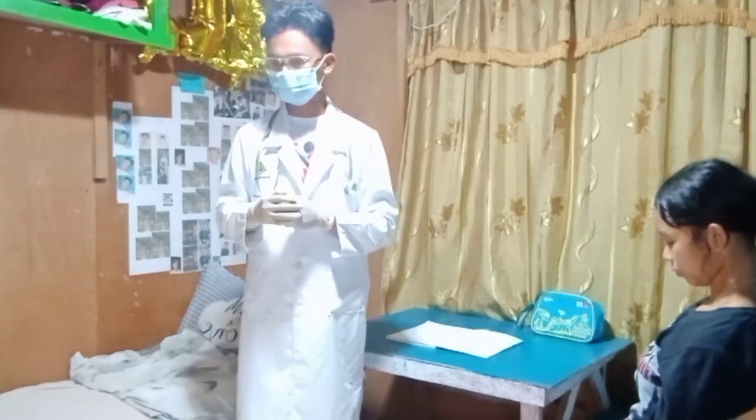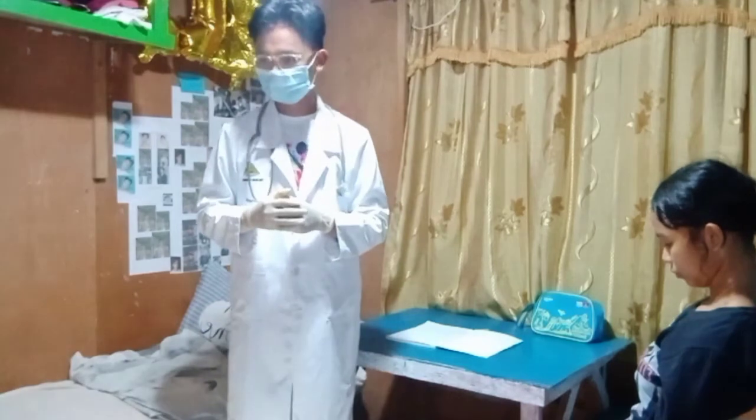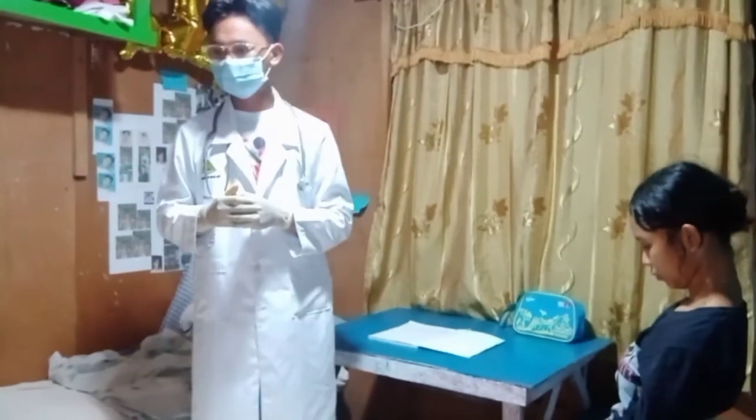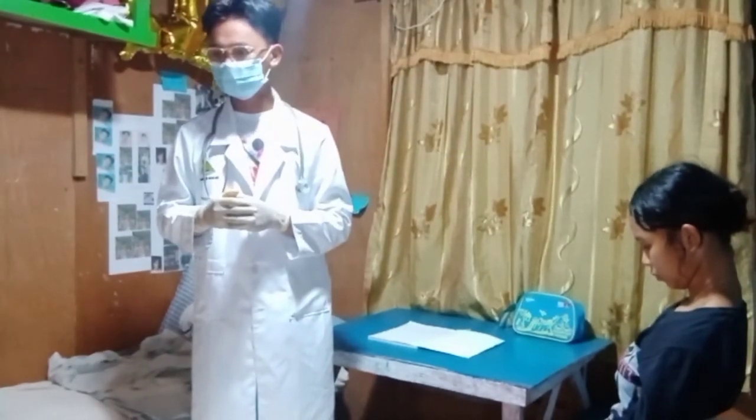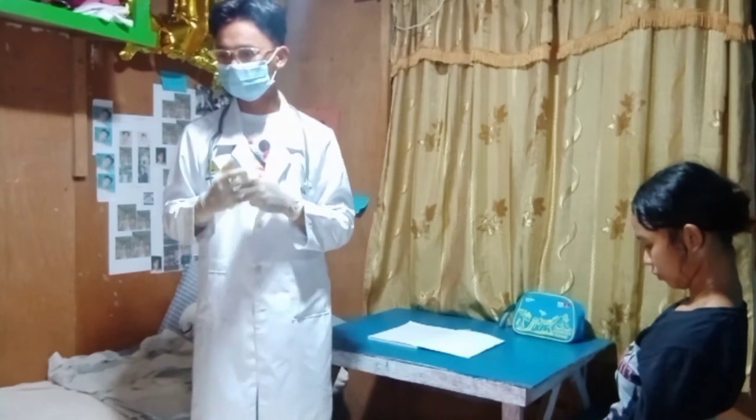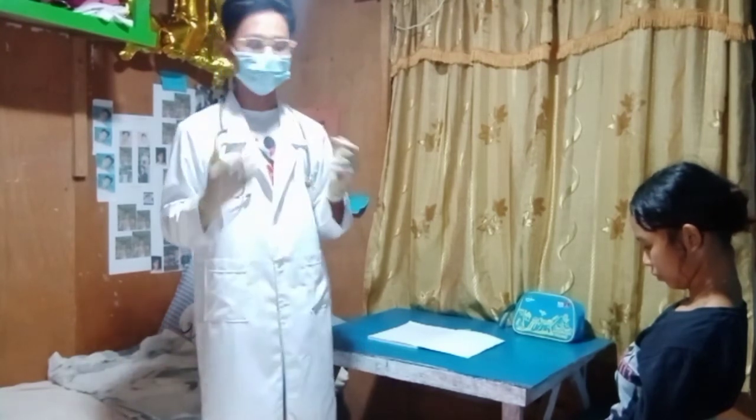Test distance vision by asking the client to wear corrective lenses unless they are used for reading only. Ask the client to sit or stand 6 meters from the Snellen chart. Cover the eye not being tested and identify the letters or characters. Take three readings: right eye, left eye, and both eyes.